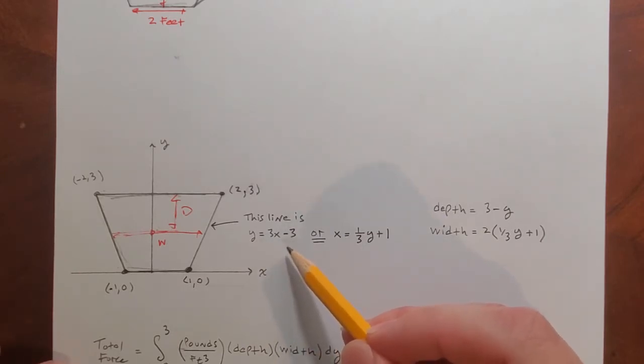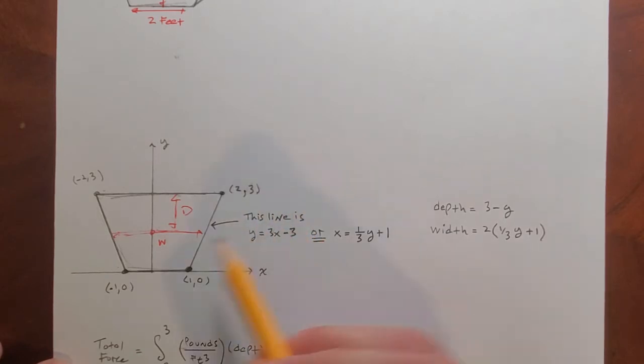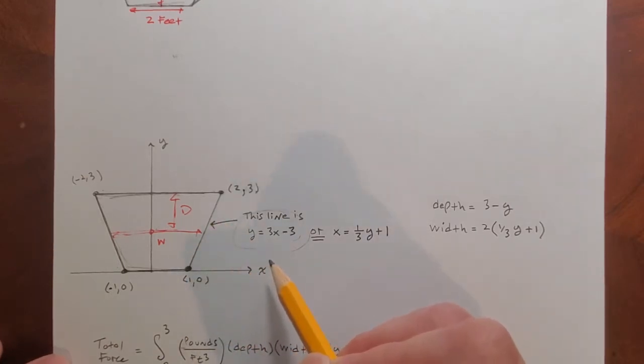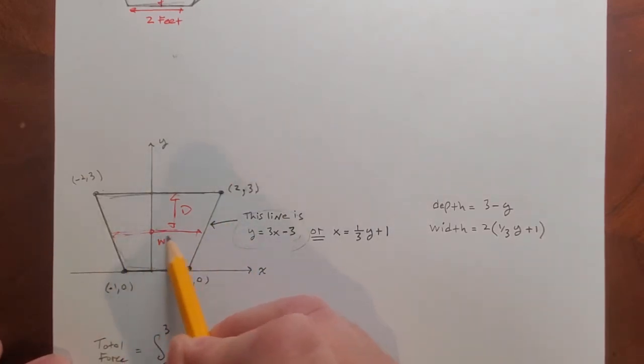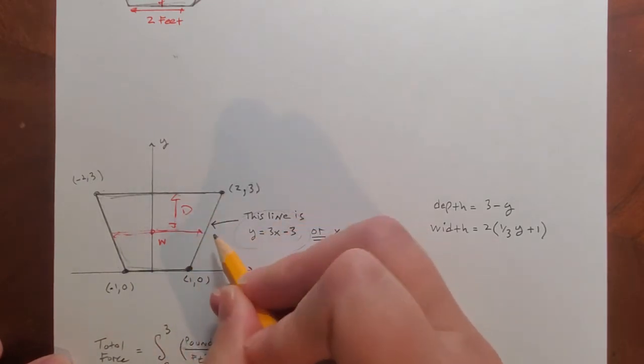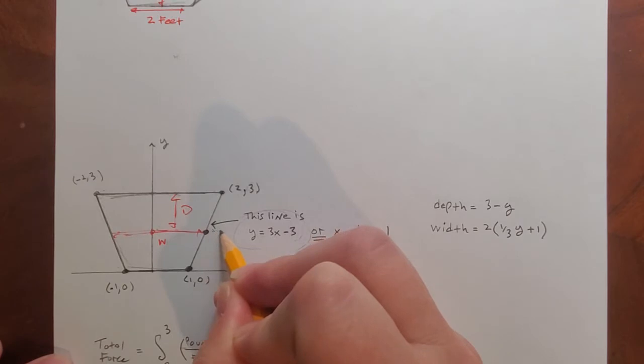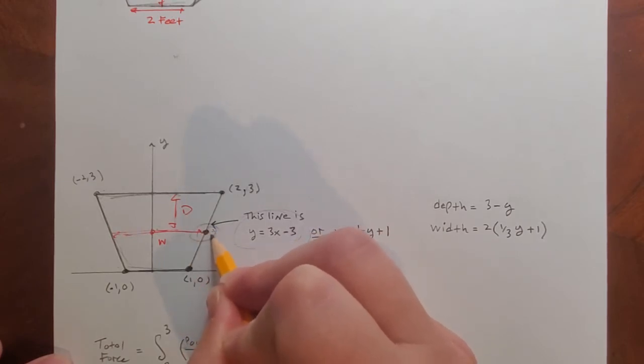Okay? Now, that won't calculate the width. You know, this right here might be the equation of this line, but that won't calculate the width for me all the way across right here, because the width right here would be double whatever the x-coordinate of that point is right there.